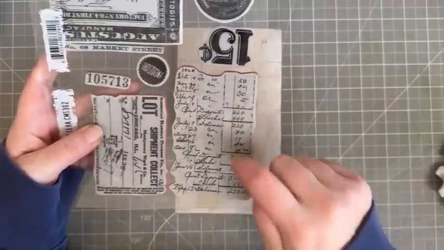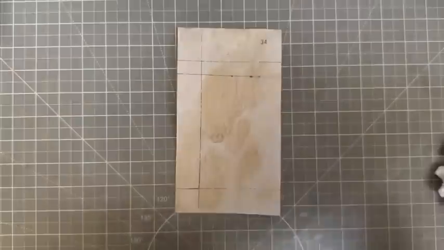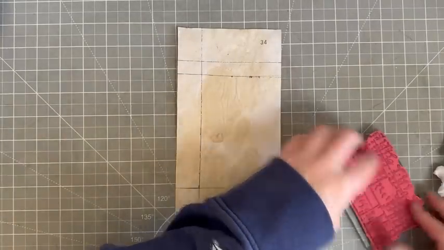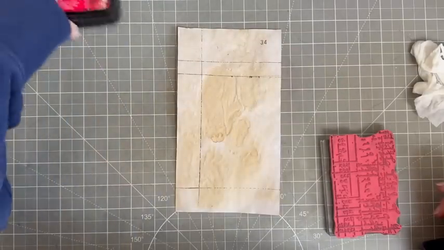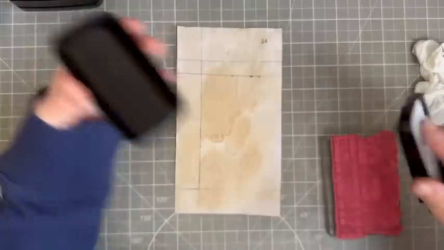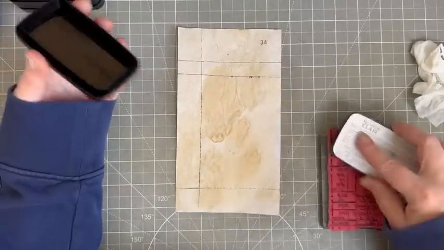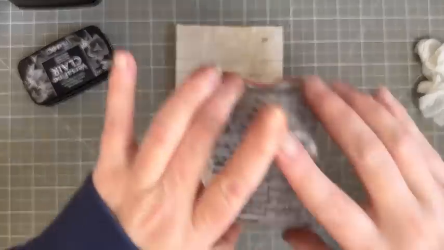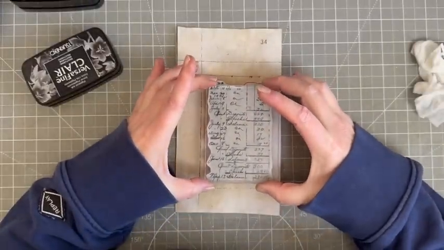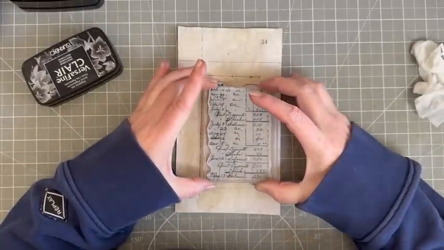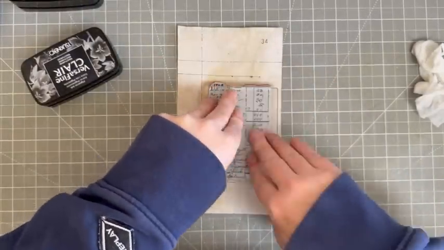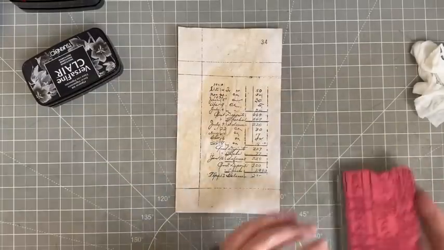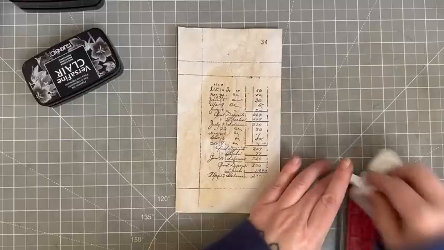So now we're going to take this stamp set from Etc. And let's take the Nocturne. Oh, let's turn it around. And then we're just going to stamp that right in there. Look at that. How cool does that look?